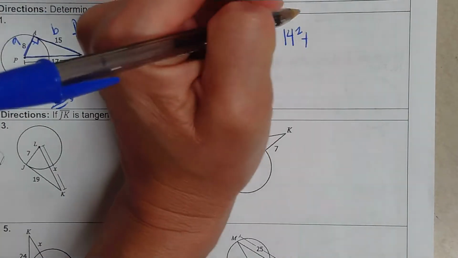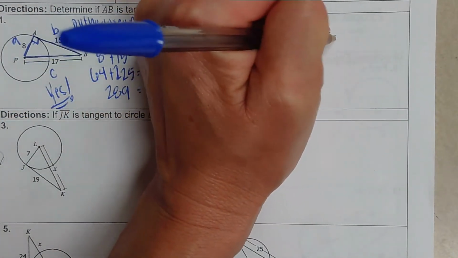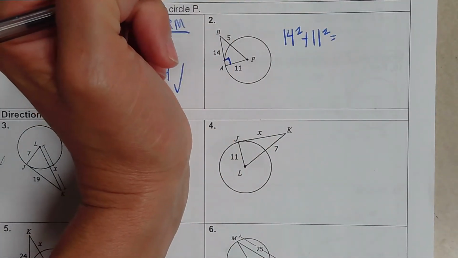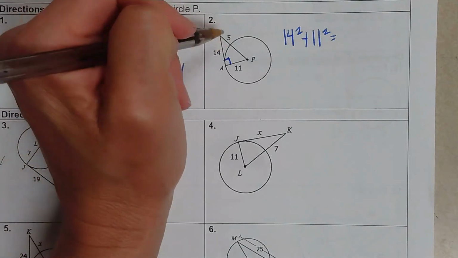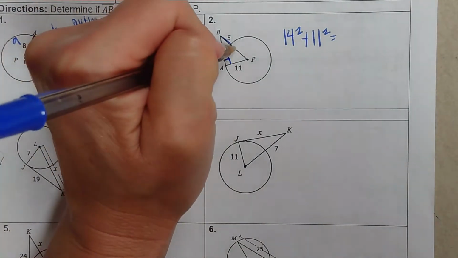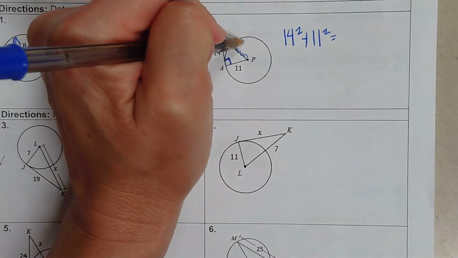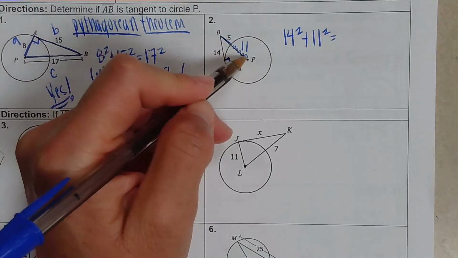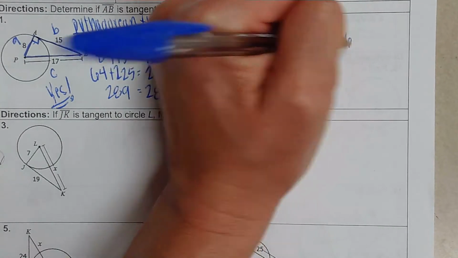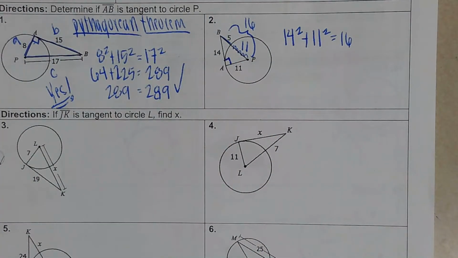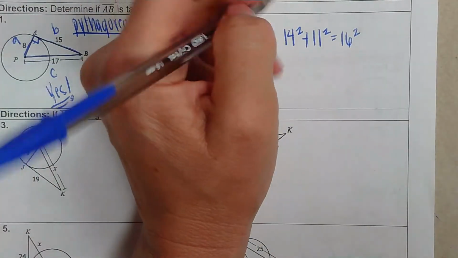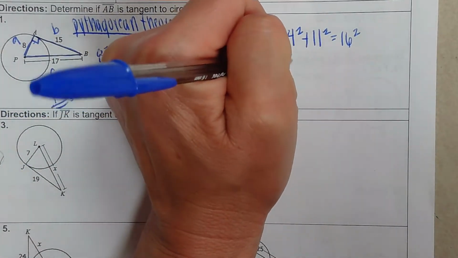So 14 squared plus 11 squared equals, what does it equal? Oh, well, this piece is 5. We don't know this piece. Oh, this piece is 11 because it's a radii. So this entire piece here is 16. And we want to square 16, don't we? So we're going to do 14 squared, which is 196.